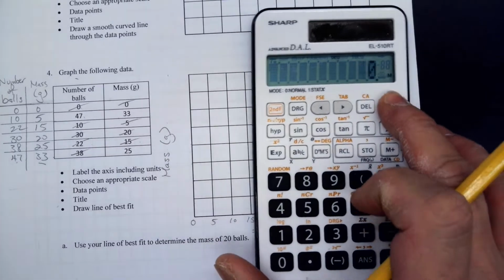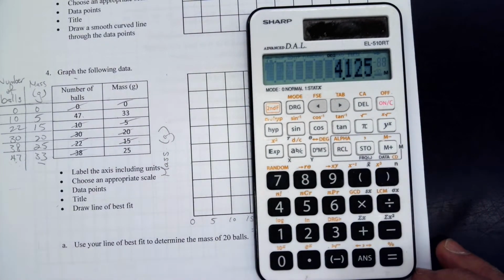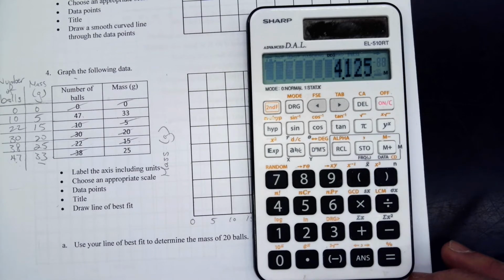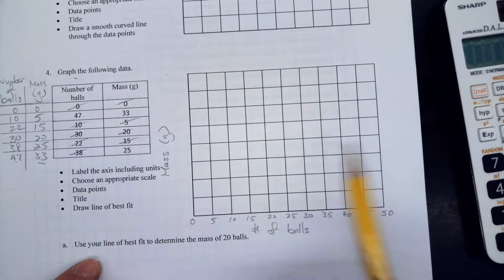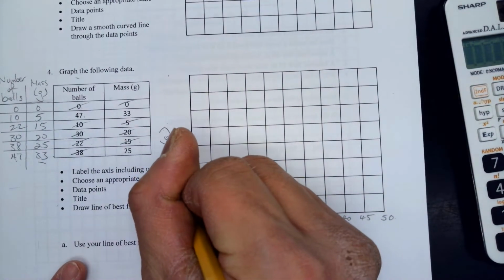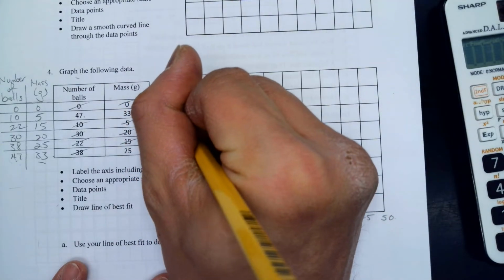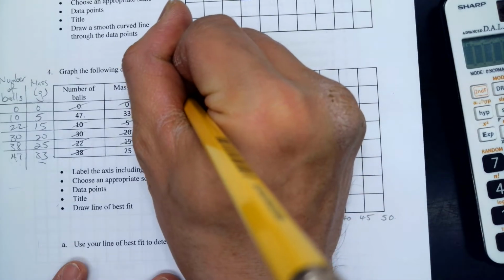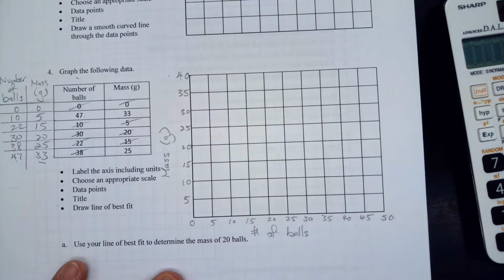So 33 divided by 8 would be 4.125. Again, that's a horrible number to pick as a scale. So let's round this to a 5. So 5, 10, 15, 20, 25, 30, 35, 40.